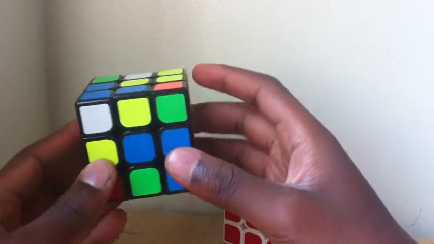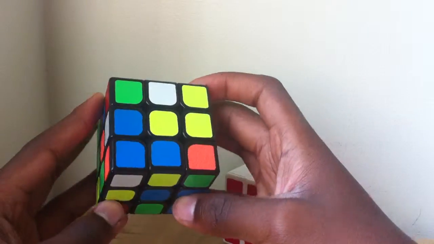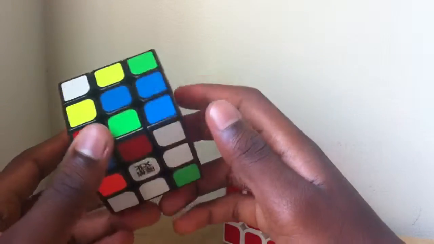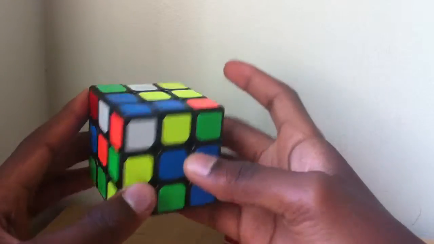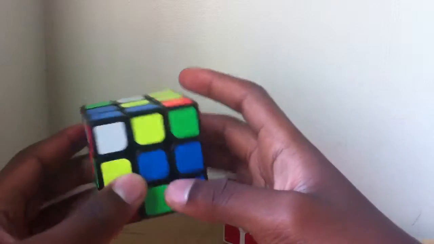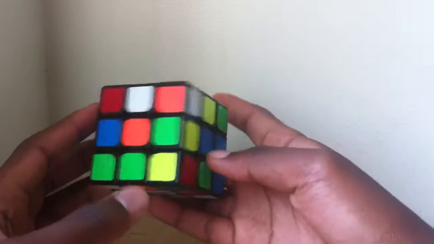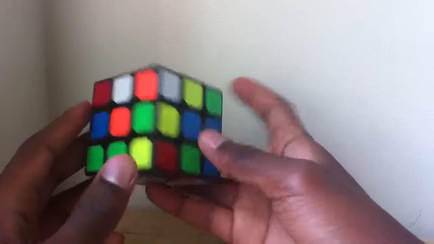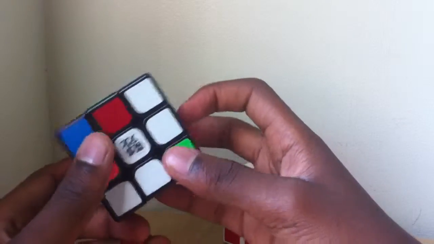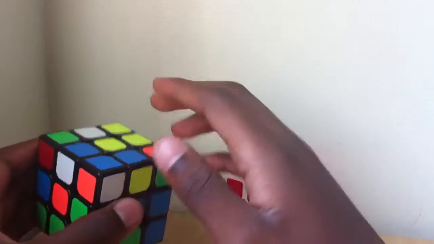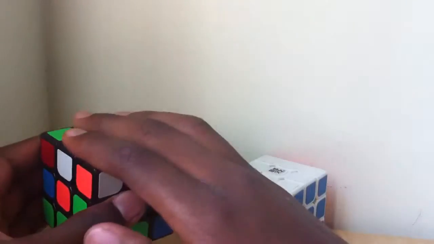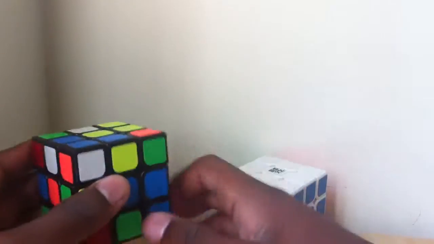I'll teach you the beginner's method first, and we'll go from there, and I'll probably do the intermediate and the advanced version. Those will just require a lot more memorization, but it's possible. So CFOP stands for cross, F2L, which is first two layers, and then OLL, which is orienting the last layer, and PLL, which is permuting all the mixed edges.